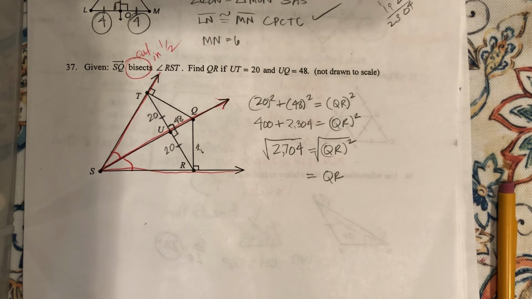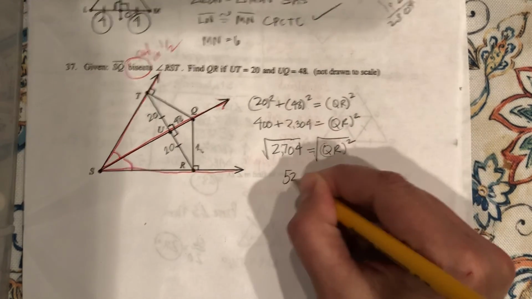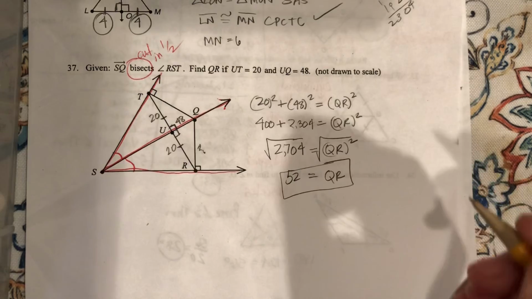Well, let's do this. The square root of 2,704. Whoops, that didn't work out right. Clear. The square root of 2,704 is 52. Look at that. I'm pretty smart. So that's your answer. That's QR is 52.